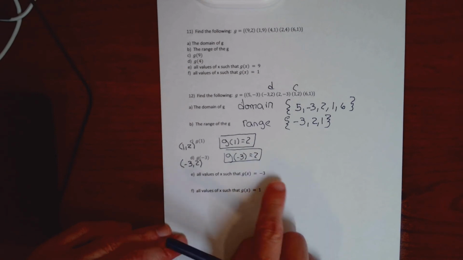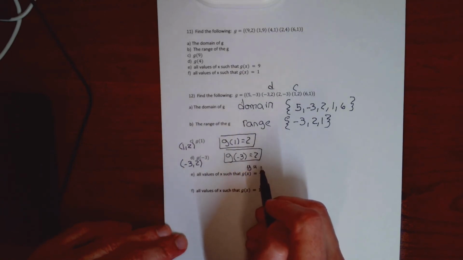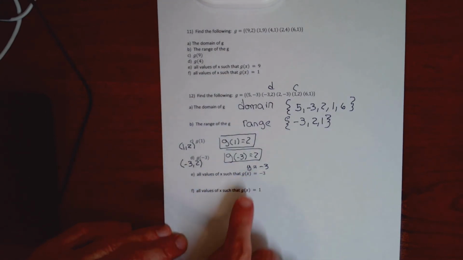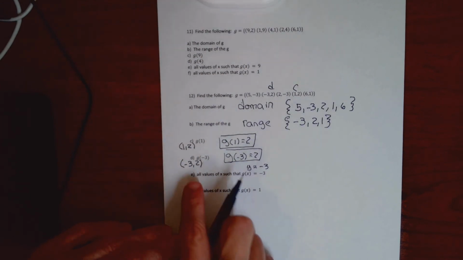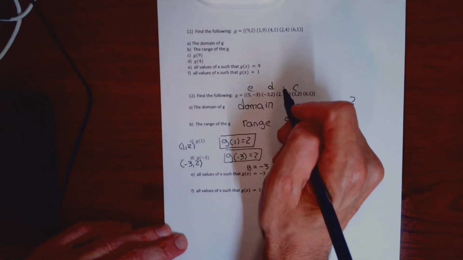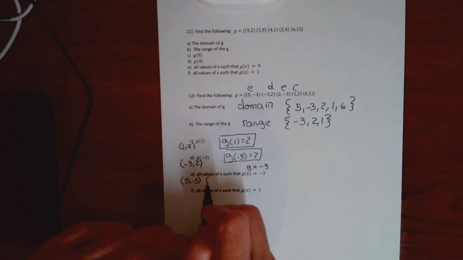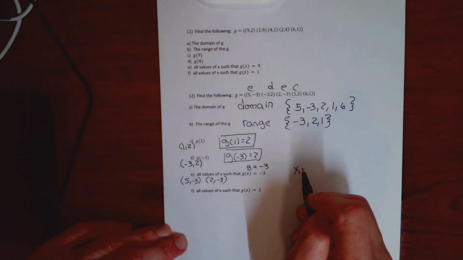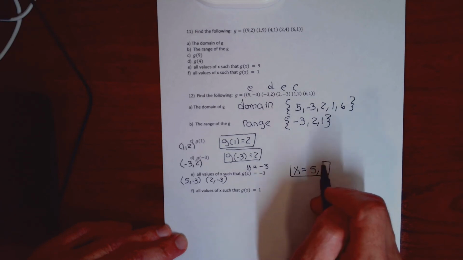Parts E and F give me numbers to the right of an equal sign, which are y values in function notation. I can really think of question E as saying find all values of x such that y equals -3. Function notation and the variable y are interchangeable. Question E is calling out the points 5, -3 and 2, -3, because those are the two points that have y equal to -3. So my answer for question E is just going to be x equals 5 and 2. Probably would be nice to write the numbers in ascending order, but it doesn't matter.